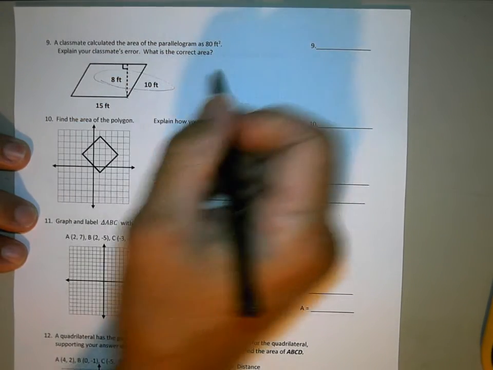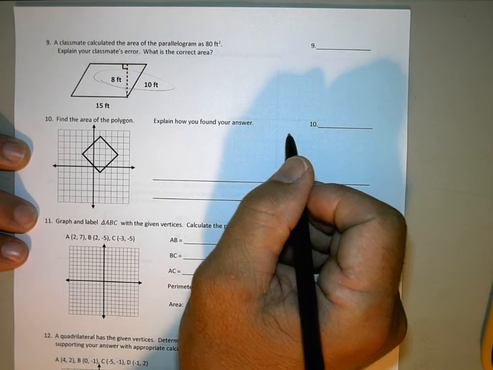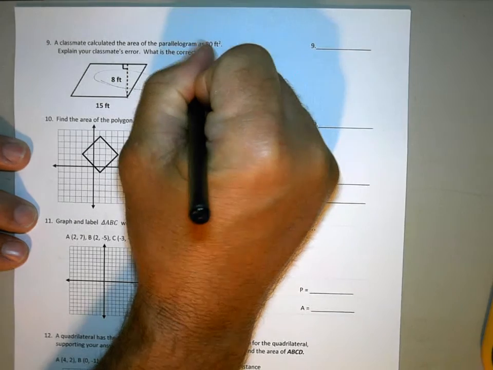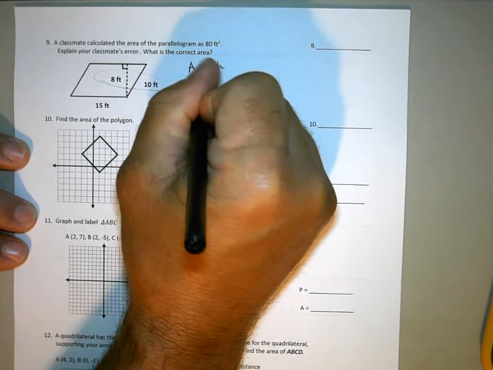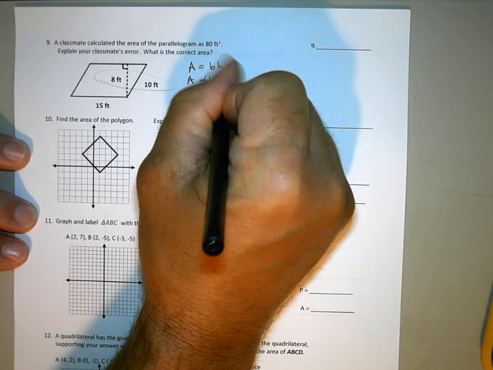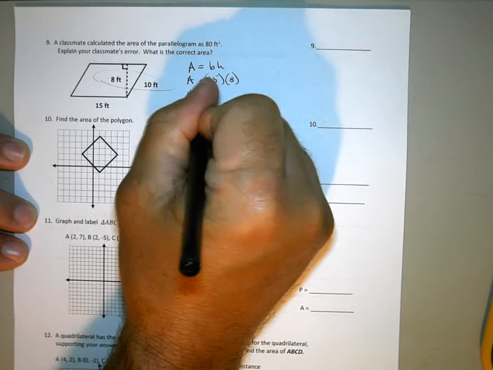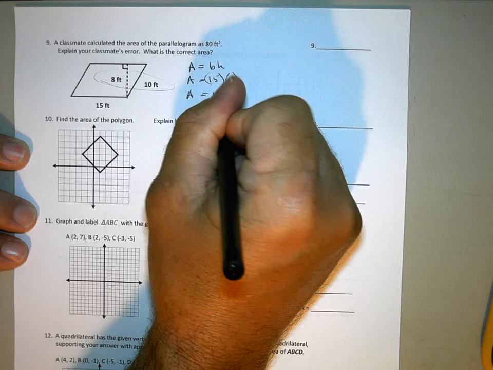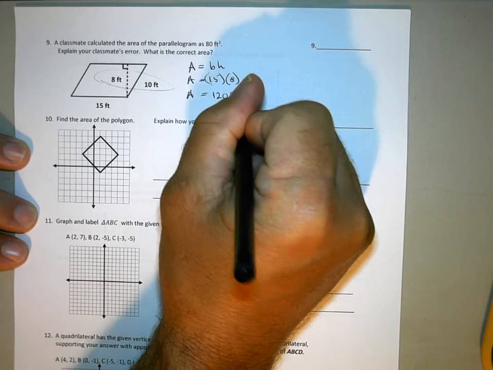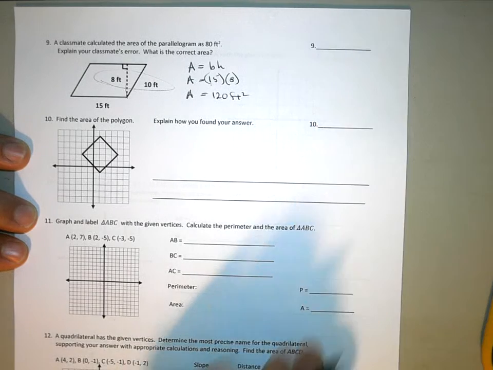Okay, so the error is they used the wrong dimensions, and the correct area is base times height, which means area equals 15 times 8. Okay, 8 times 10 is 80, and 8 times 5 is 40, so this is 120 feet squared.